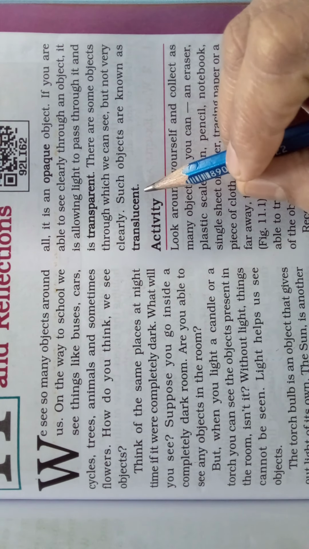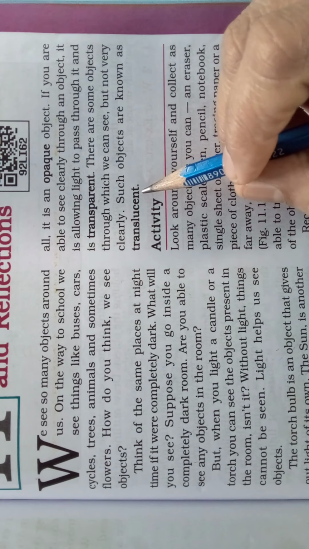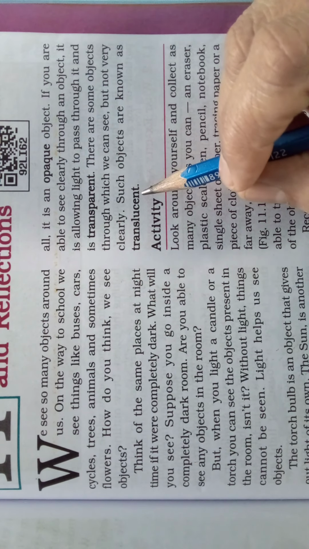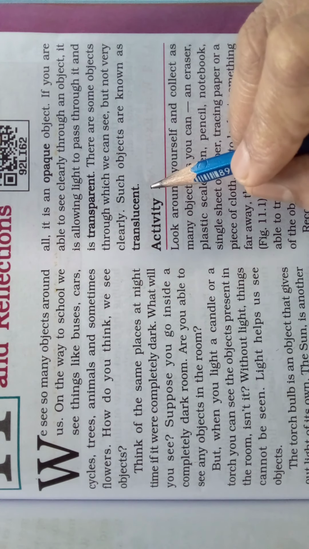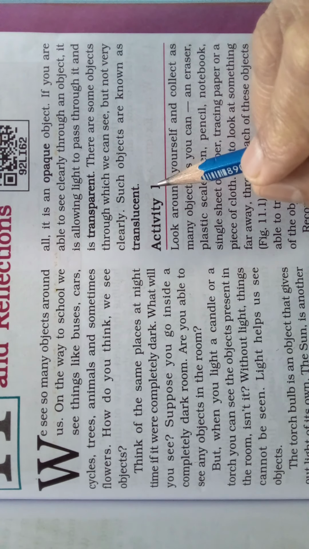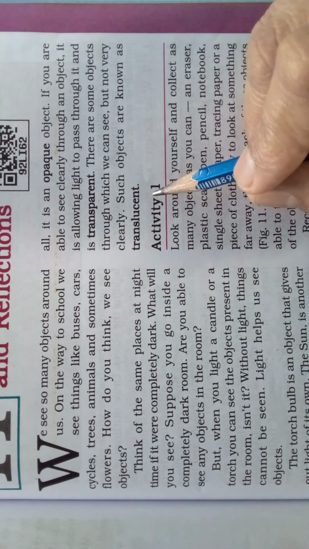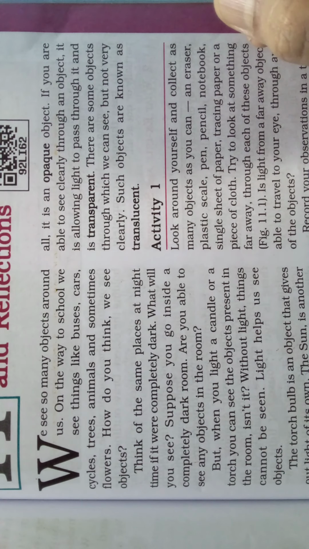Suppose you take a tissue paper or a paper, if you put some oil on a white sheet and see through it, you cannot see clearly what is there on the other side, but you can get some idea of what the thing is. That type of object is called translucent. These objects allow light partially, they do not allow it fully. Okay, understood, children?